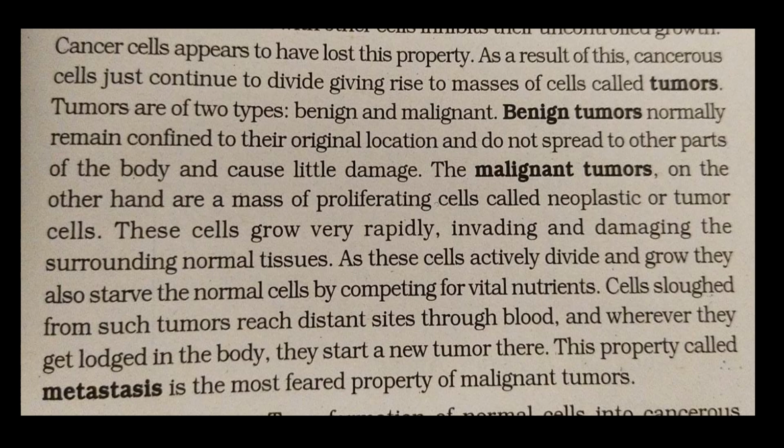Benign tumors normally remain confined to their original location and do not spread to other parts of the body and cause little damage. The malignant tumors, on the other hand, are a mass of proliferated cells called neoplastic or tumor cells. These cells grow very rapidly, invading and damaging the surrounding normal tissues. As these cells actively divide and grow, they also starve the normal cells by competing for vital nutrients.